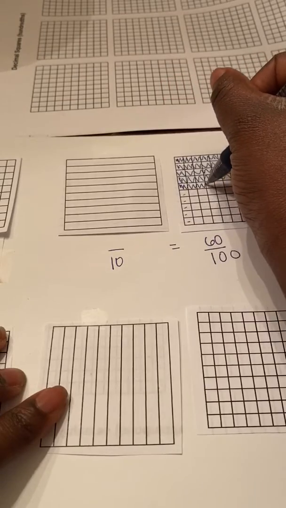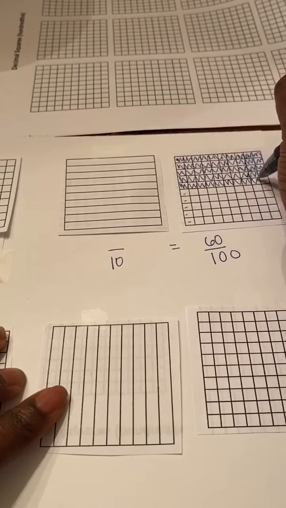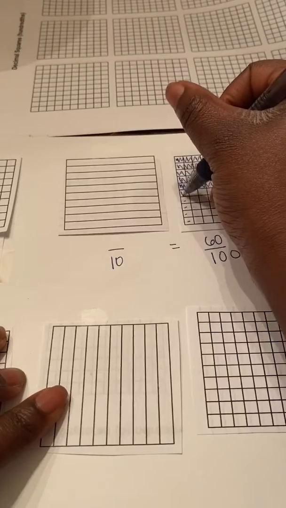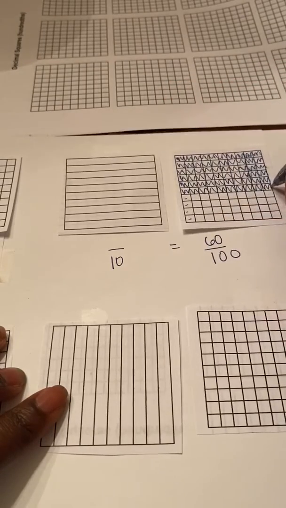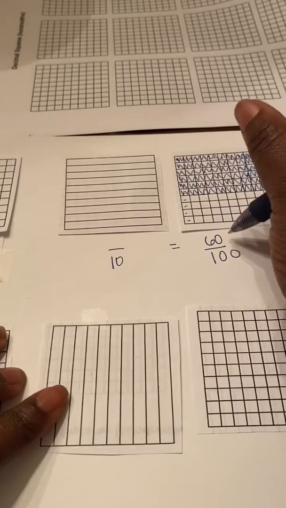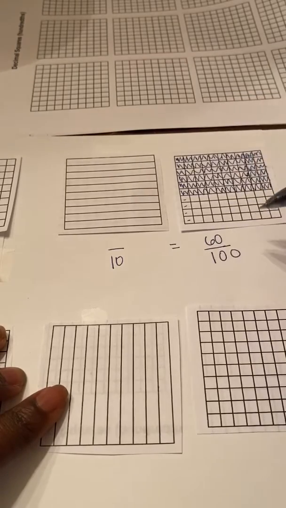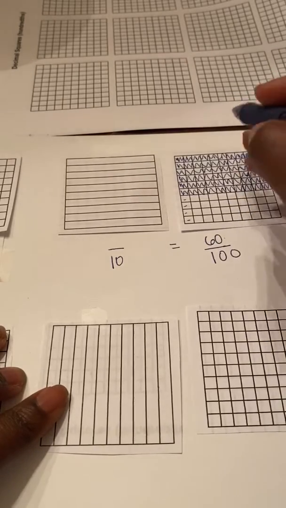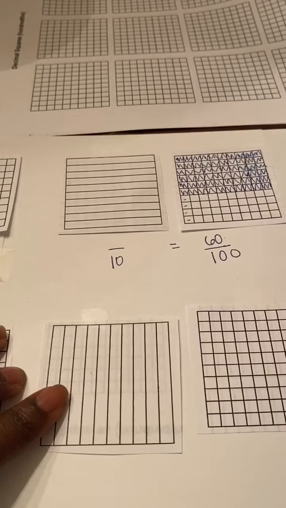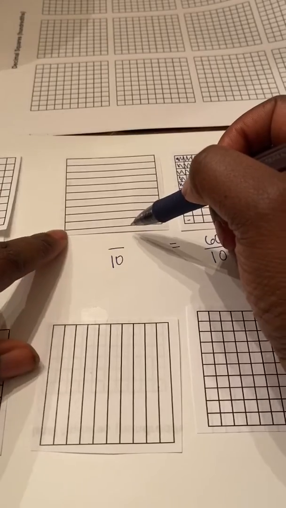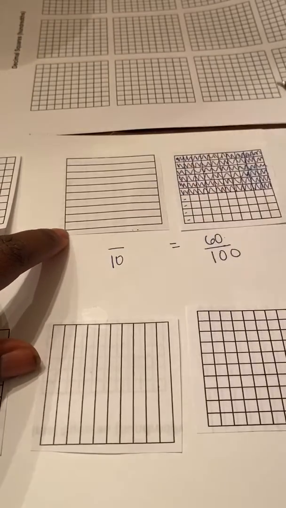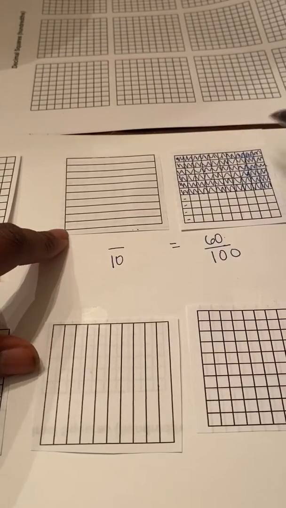And this is going to be the fifth one, which is going to equal 50. This is the sixth one, which is going to be 60. And I can stop because in my numerator there's a 60, and 60 tells me that there only should be 60 shaded. So I'm going to come over to my tenths block, and I want to shade the exact same amount that I see over here.